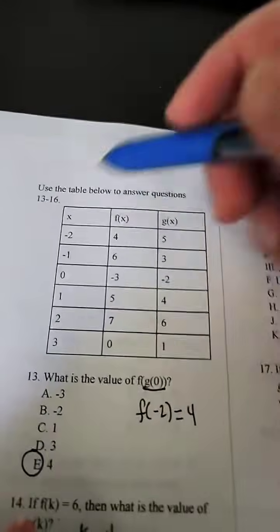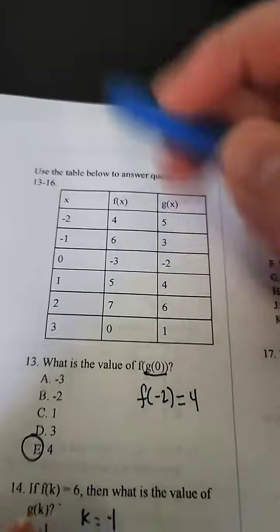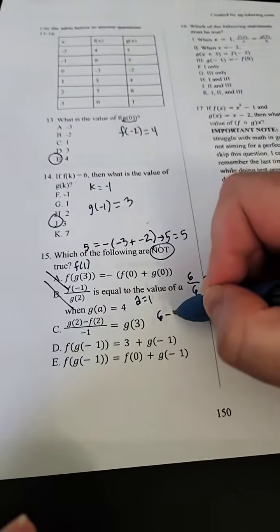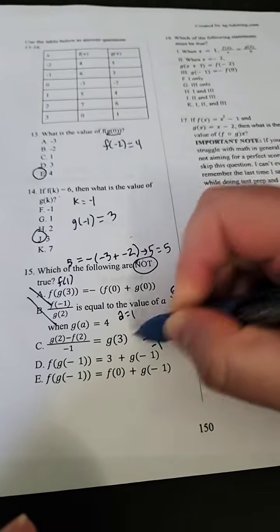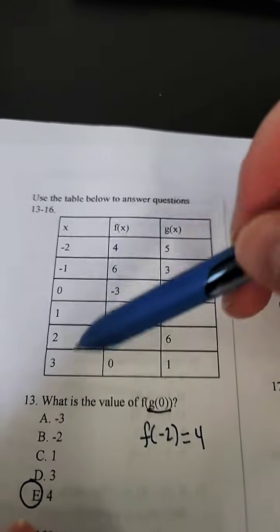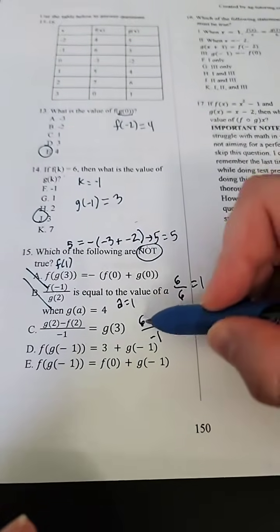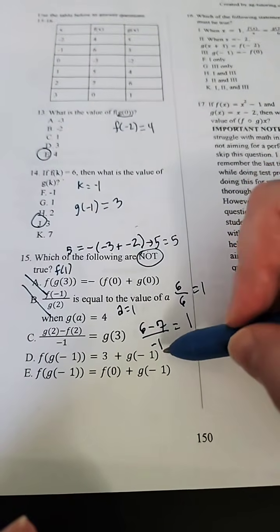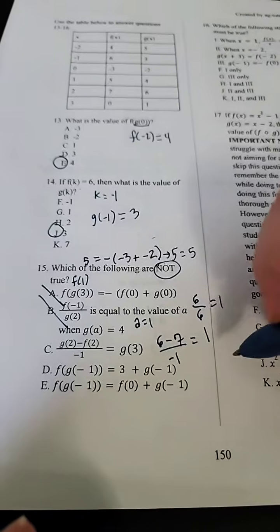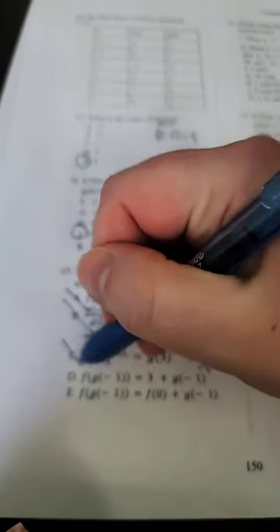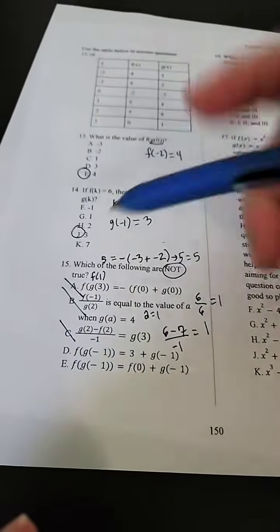Minus f of 2, so f when x is 2 is going to be 7, over negative 1 equals g at 3. So g when x is 3 is 1. So that's going to be 6 minus 7 is negative 1, divided by negative 1 is positive 1. That does equal positive 1. So then that's true. We want what's not true, so we cross that out.